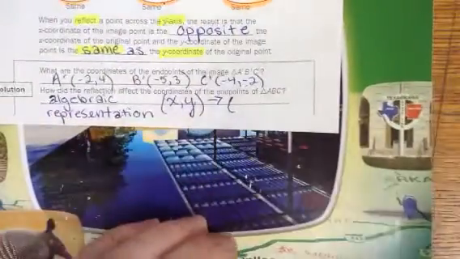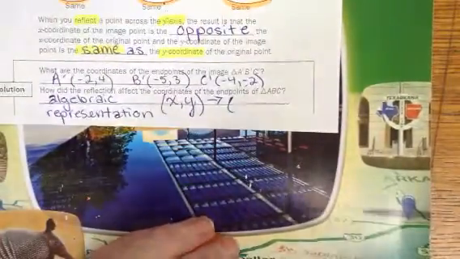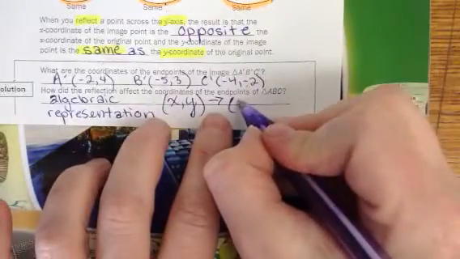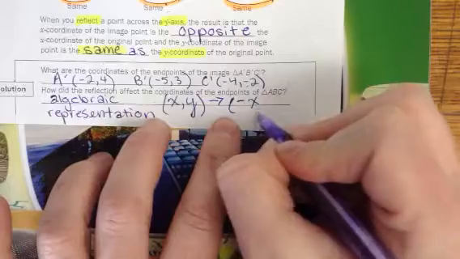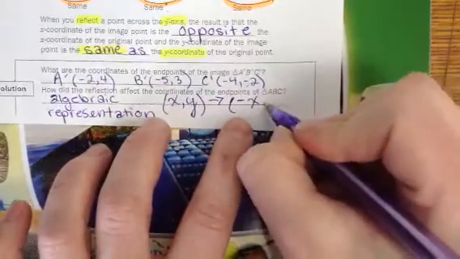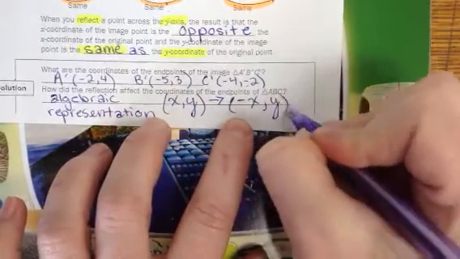So for me to show that x changes to its opposite, I say the opposite of x, so you basically make it look like a -x, and then the y stays the same.